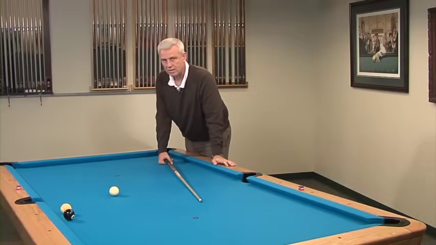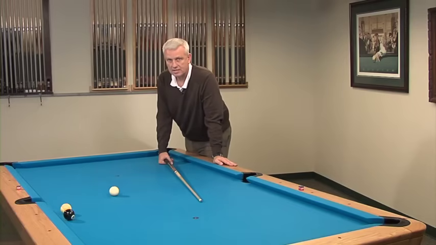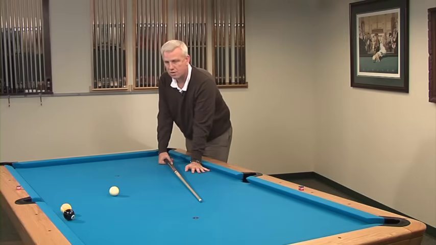Here's a safety situation that comes up. Not an easy bank shot on the 8. I want to play safe. So we're going to play the power stop shot as opposed to the super soft stop shots that we were teaching you earlier in the video that offers a lot more opportunity for margin of error.